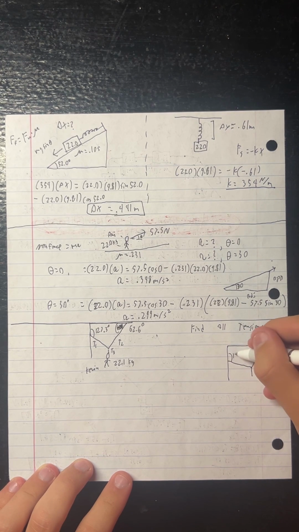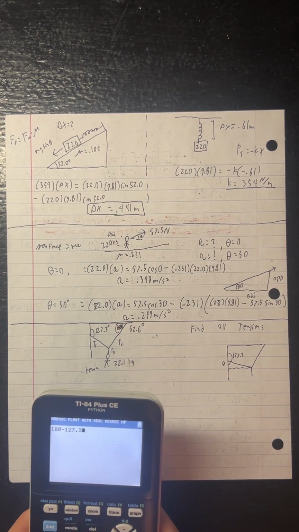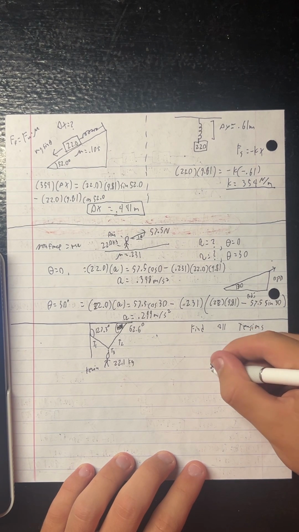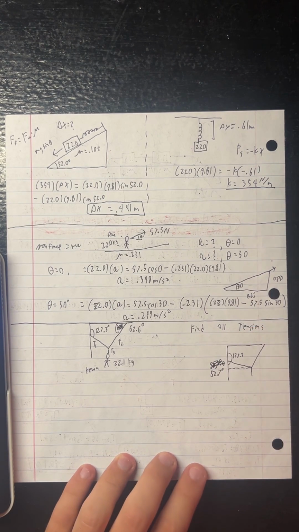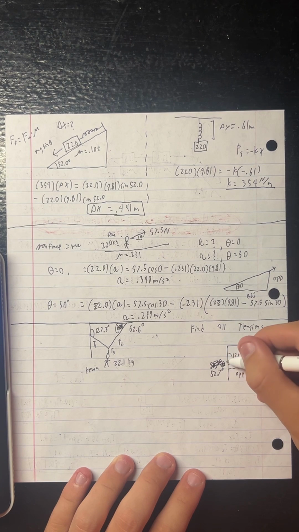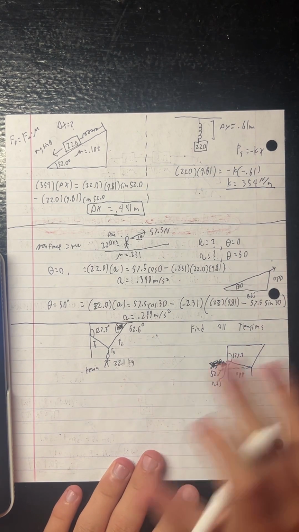And this is 127.3. So the most simple triangle here would be this right here. And this would be our theta. And how do we solve that? Well, simple. Geometry: 180 minus 127.3. This theta is 52.7 degrees. So once we have that, we can set up this is our hypotenuse, this is the opposite, and this is the adjacent here. Sorry about that. This is the adjacent side. So now we have that set up. So let's just put that to the side for now.